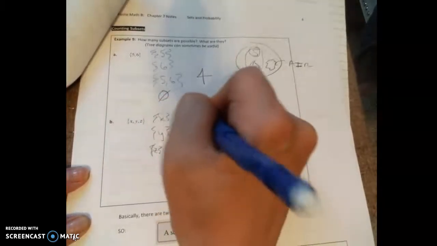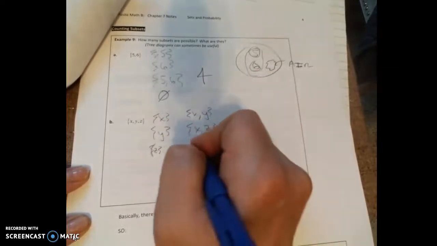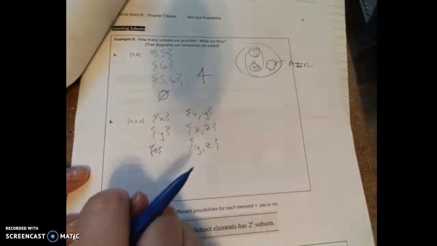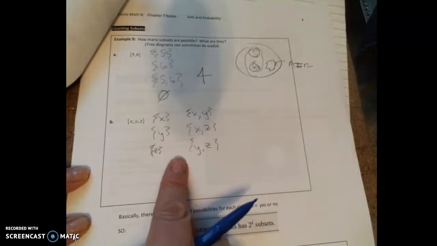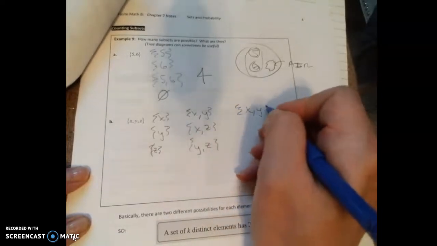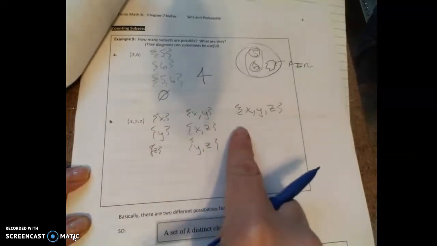And then if we look at the next one, again, students would be like, oh yeah, X by itself, Y by itself, Z by itself. And then usually students would do X, Y, X, Z. Am I missing something? Oh, Y and Z. Sometimes students will ask if order matters, and the answer is no, because you can just move stuff around. So students would say 6, and I'd say okay, you're missing a couple. And then they'd say, oh yeah, we could do all of them, which is 7. And I'm like, you're still missing something. And then they'd say, oh yeah, I could have the empty set.